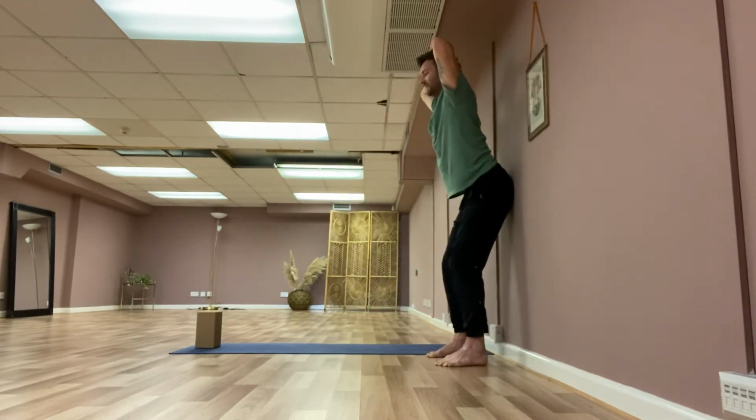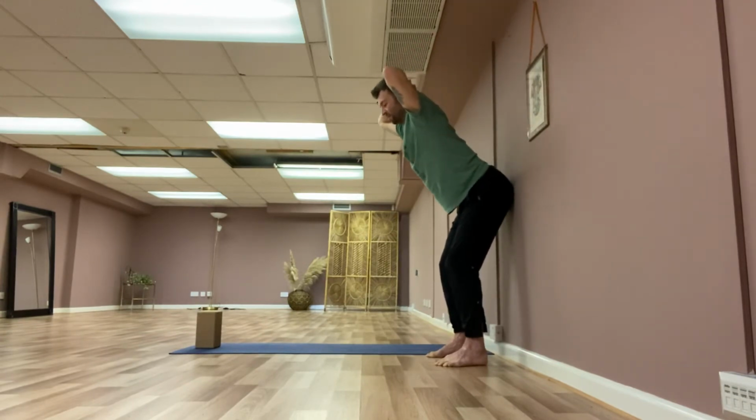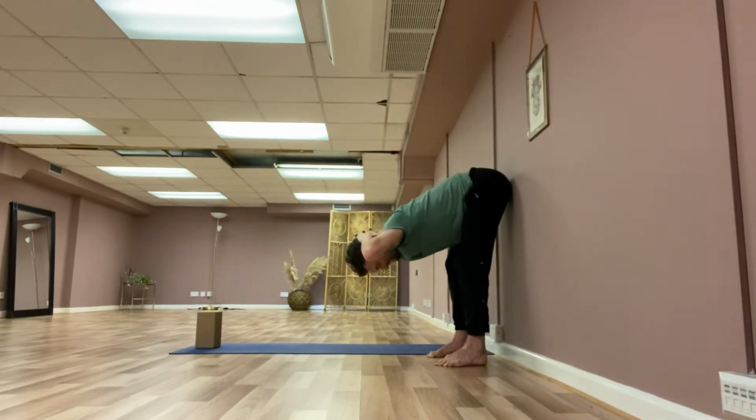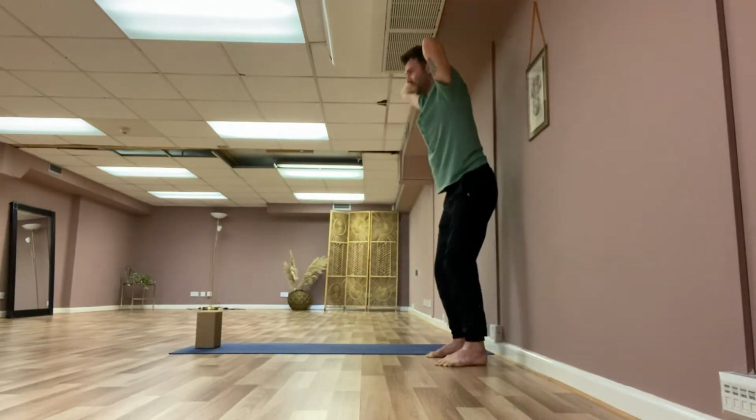Head against the hands. Ribs in. Traction the spine. Recruit the legs, recruit the legs. And then coming back up and relax.